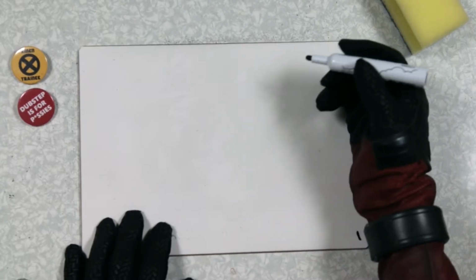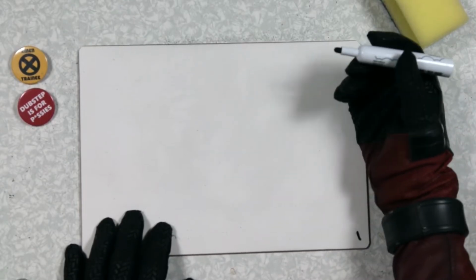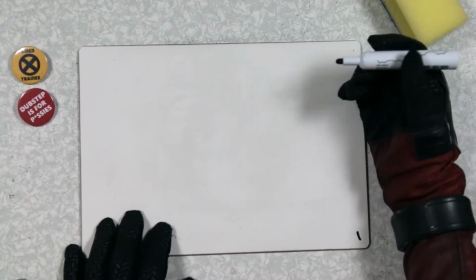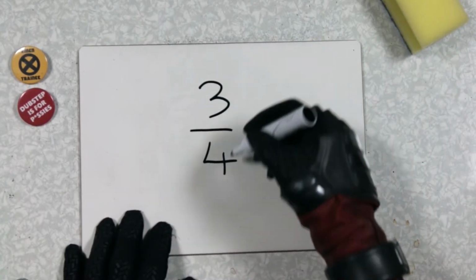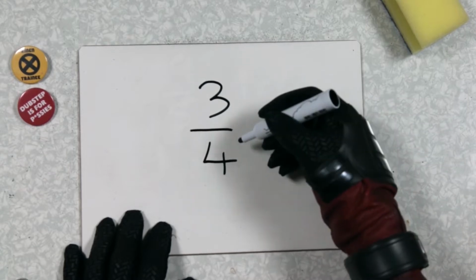Okay, so today we're going to look at different types of fractions and also how to convert them, and how to make them a bit more simple. So let's take a simple fraction to start with. 3 over 4, 3/4. This is known as a proper fraction.